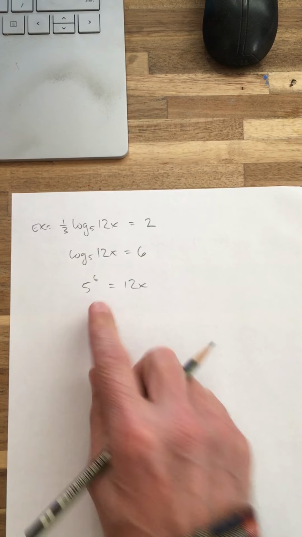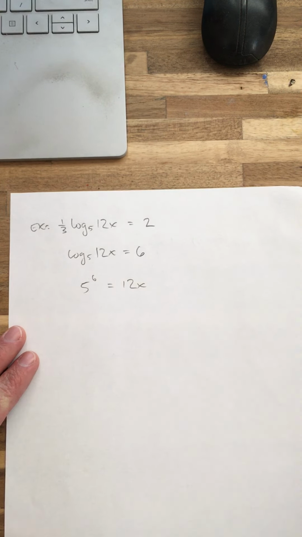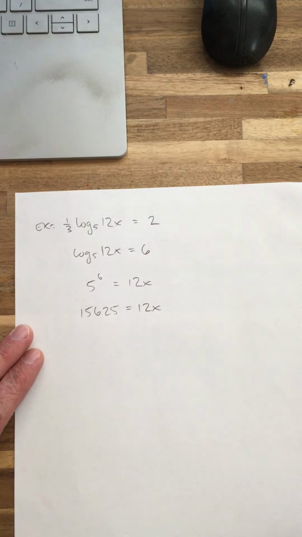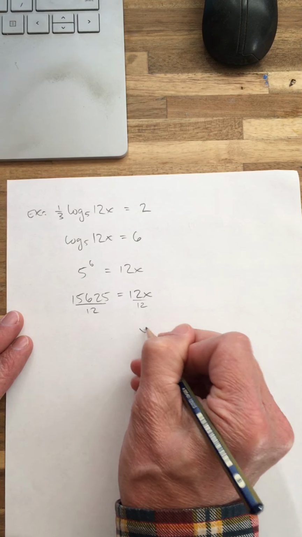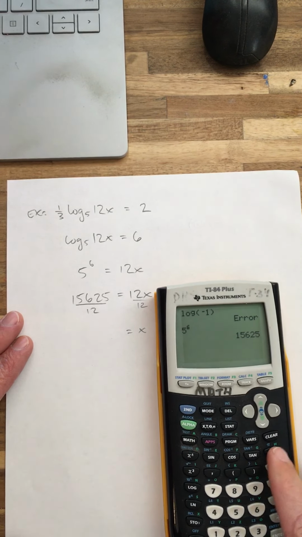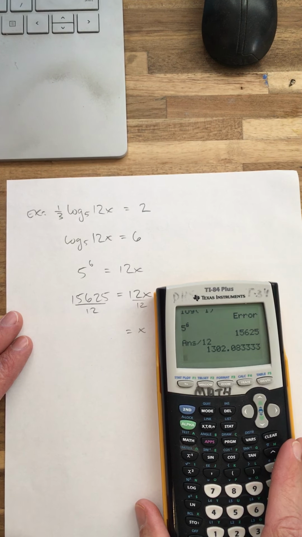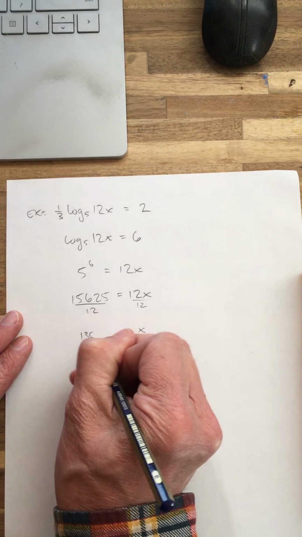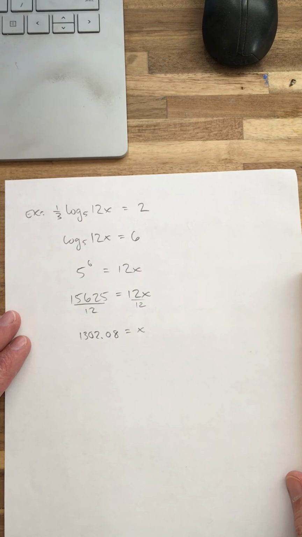Okay, now what's 5 to the 6th power? Let's go 5 to the power of 6. 15,625. That equals 12x. You could do the rest. Divide by 12, right? And x equals, so I'll divide that by 12. X equals 1302.08. Okay, that's my x.